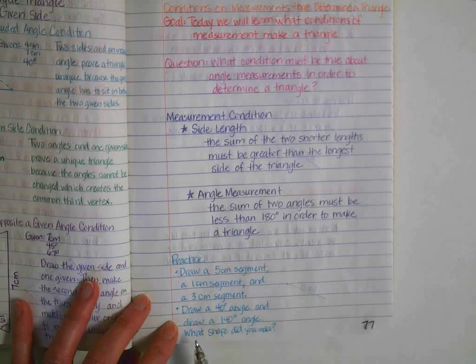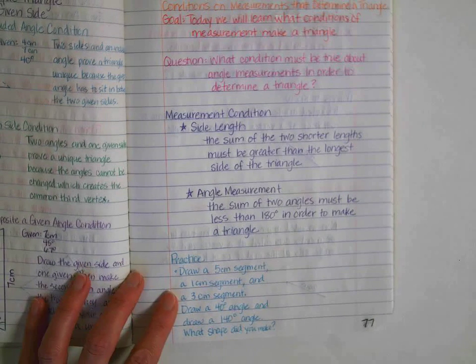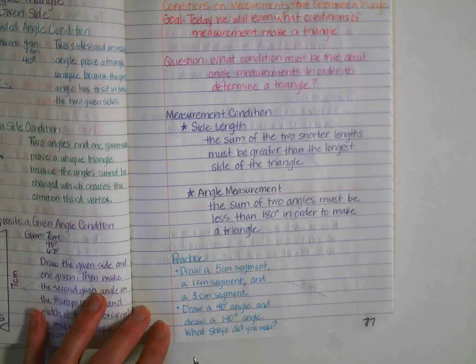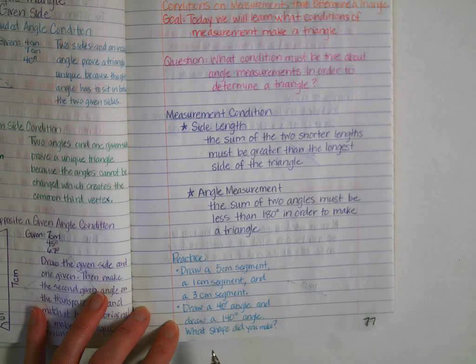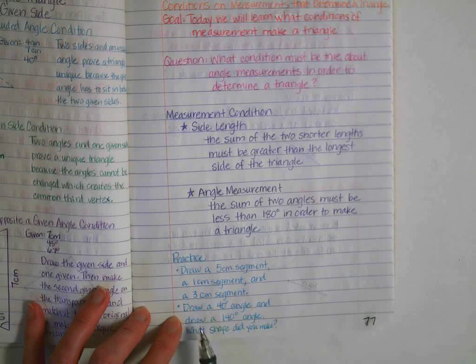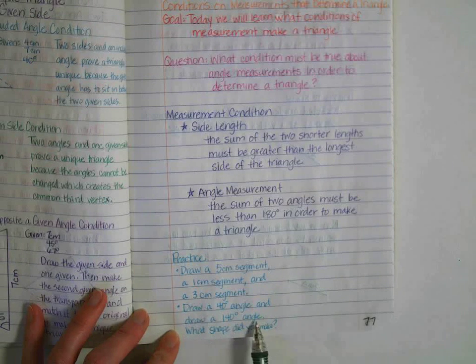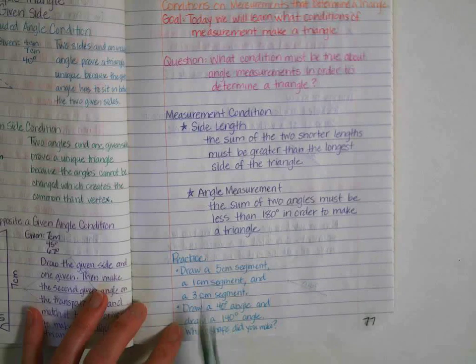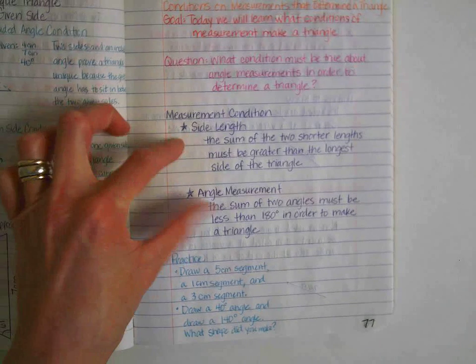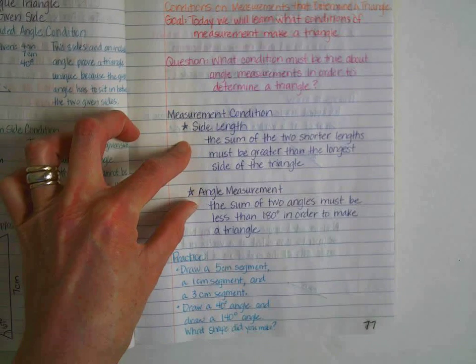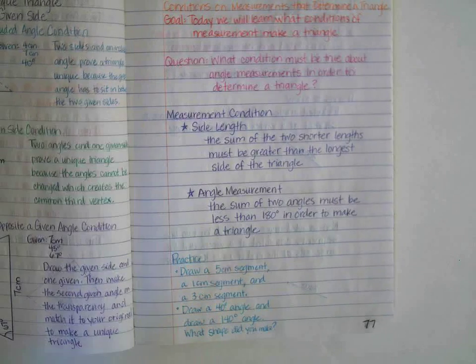That's the first one. The second one I would like you to try and draw, remember it has to be drawn to scale, you do have to use your tools, and you do have to show me if it works or not. The second one I would like you to try is draw a 40-degree angle and draw a 140-degree angle and tell me what shape comes out when you draw that. Okay? So these two practice problems are testing whether you understand these two conditions up here.